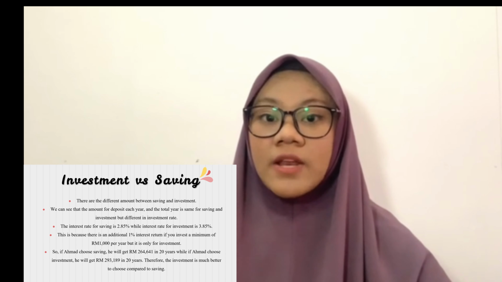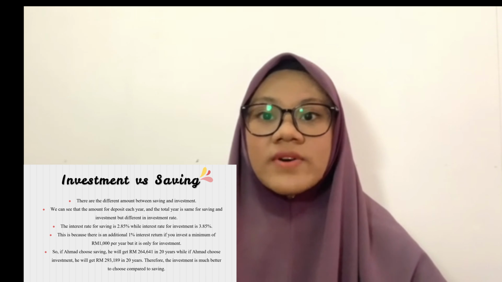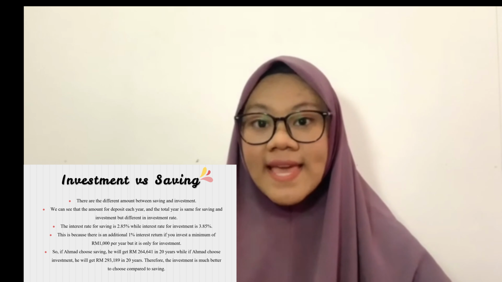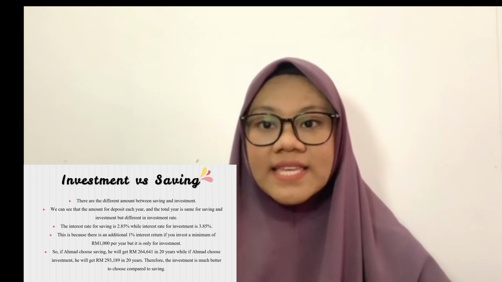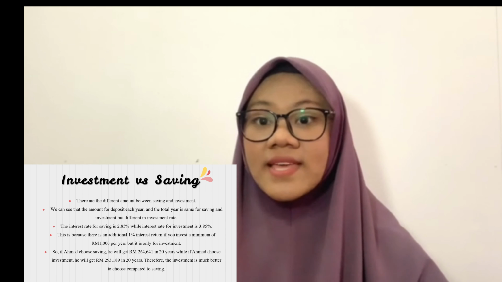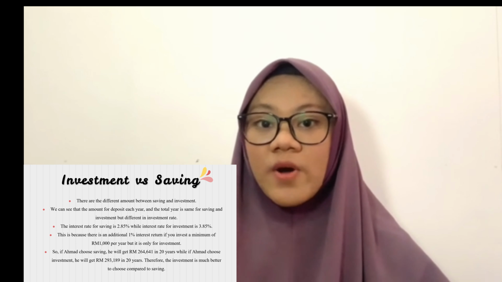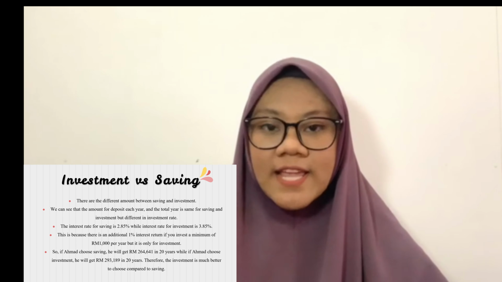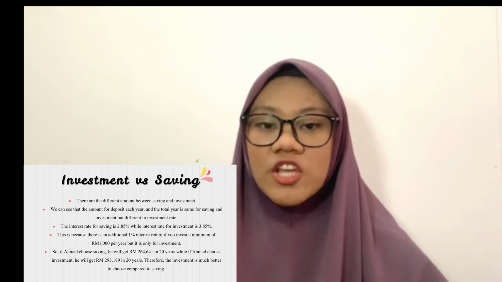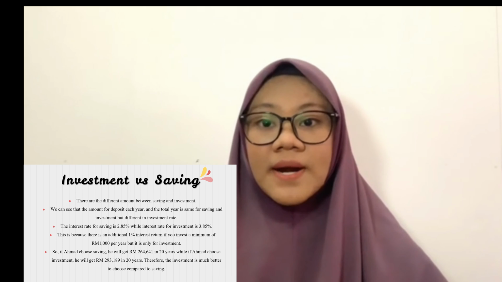To conclude all the parts of calculation solving issues between saving and investment, we can see there is a different amount between saving and investment. We can see that the amount of 10,000 ringgit deposited each year, and the total years are the same, which is 20 years for both saving and investment. But the difference is the interest rate. The interest rate for saving is 2.85%, while the interest rate for investment is 3.85%. This is because there is an additional 1% interest return if you invest a minimum of 1,000 per year. This is one of the benefits of investment.